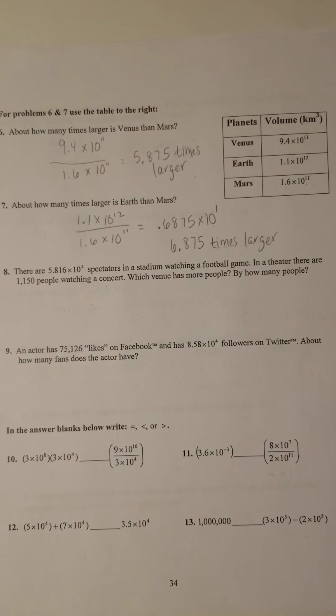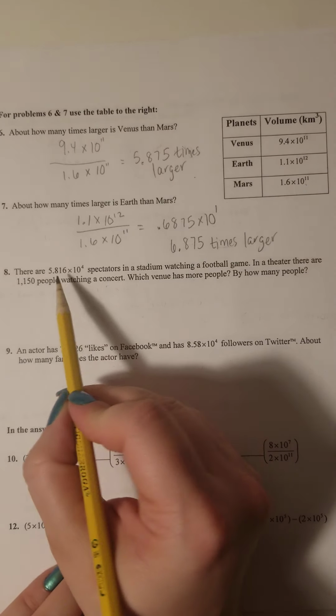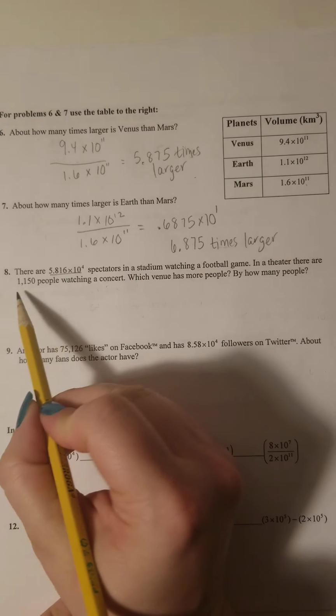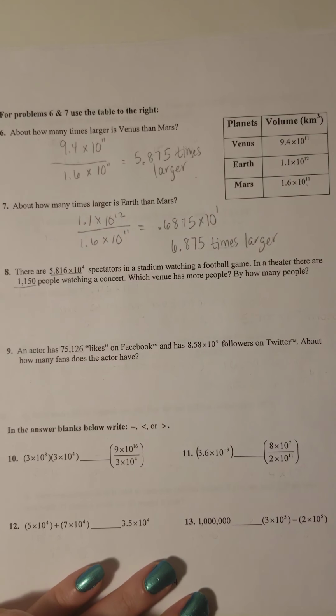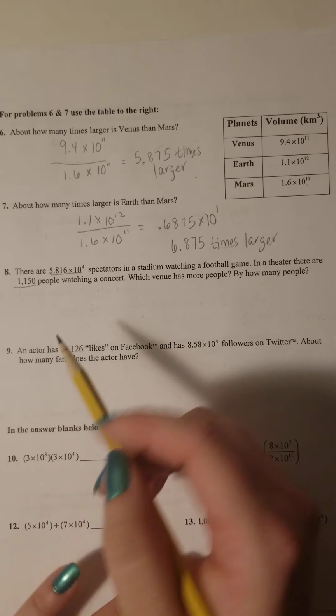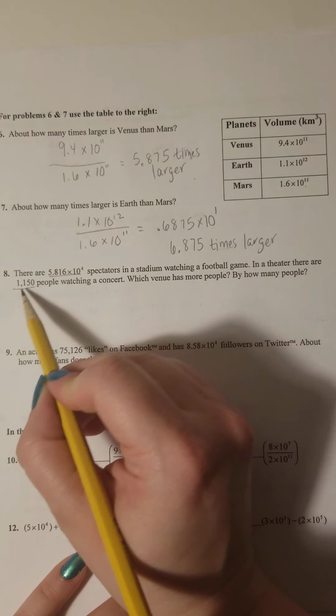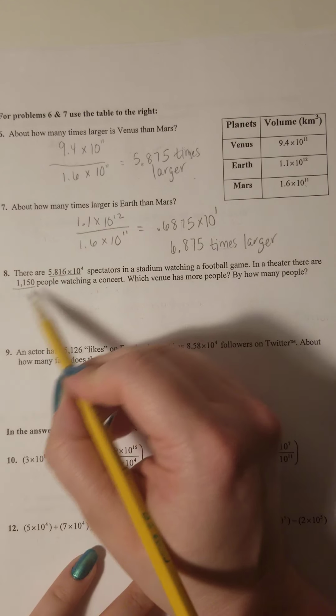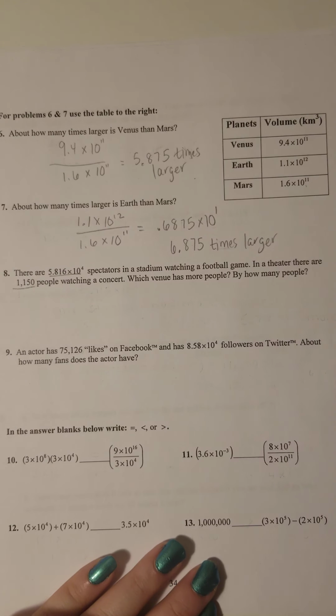Next question. There are this many spectators in a stadium watching a football game, and in a theater there are this many people watching a concert. Which venue has more people, and by how many? Well, if I want to compare these two, it's easier to do that if they are in the same form.